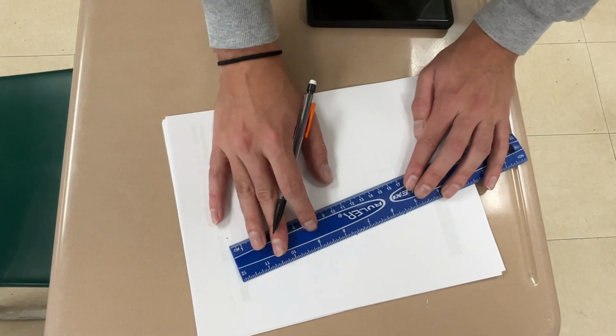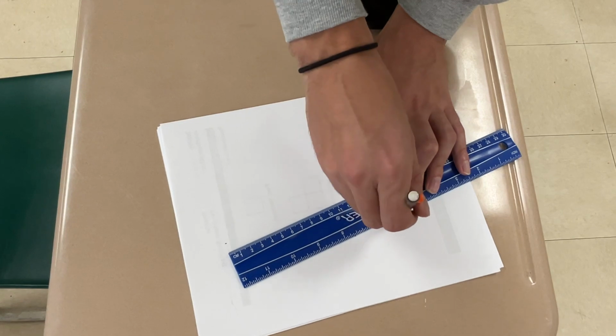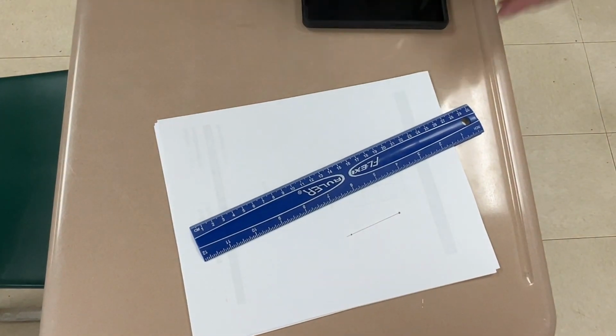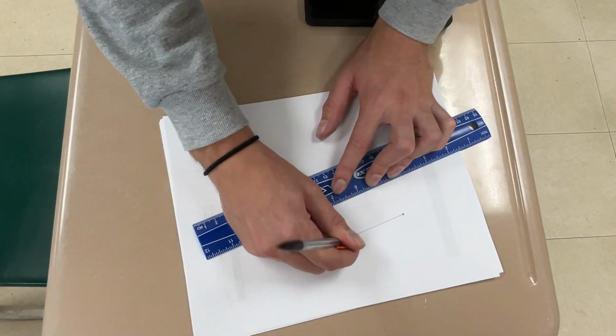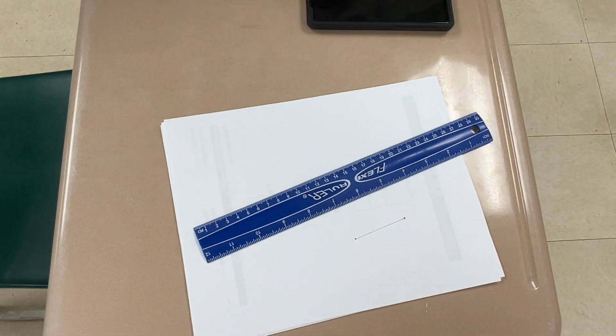And then I take my straight edge, align it that way, put my pencil on top of it, and go from one point to the other. You'll see I overshot this time. If I only want that segment, I'll just erase the part that goes past. And that's how you construct a segment.